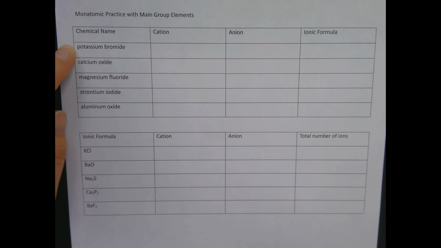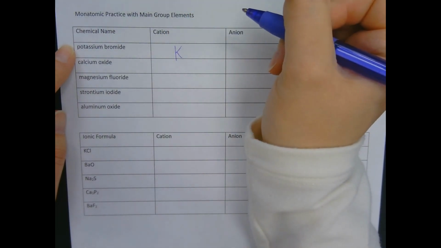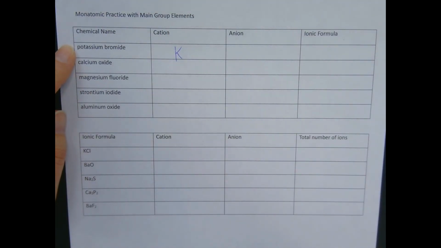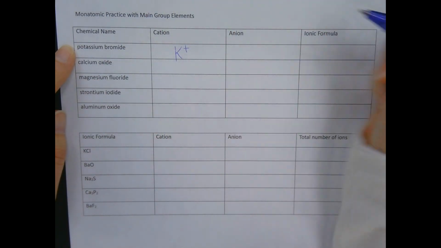So potassium is written first, which means it's our cation. The symbol for potassium is capital K. And since potassium is in group 1A, it means it has one valence electron, so it forms a +1 charge. Remember, we don't write the 1. The fact that we wrote plus means that it is at least 1.